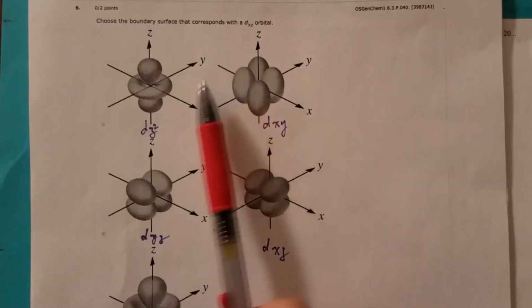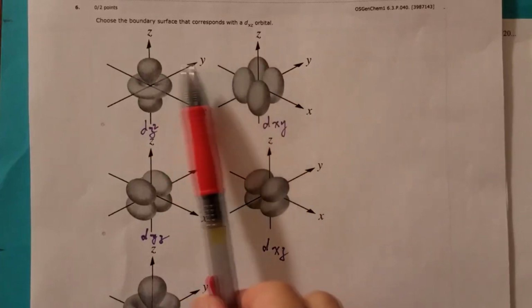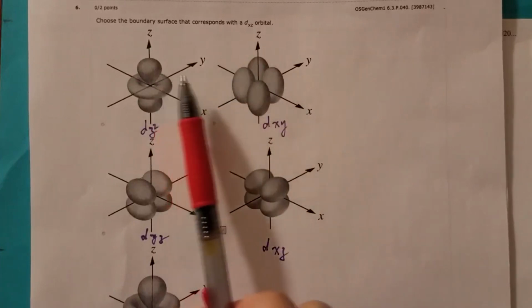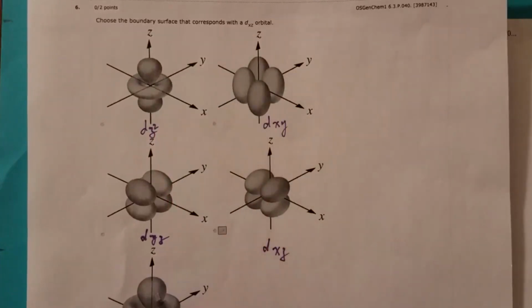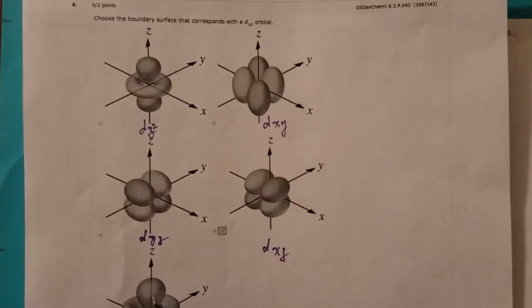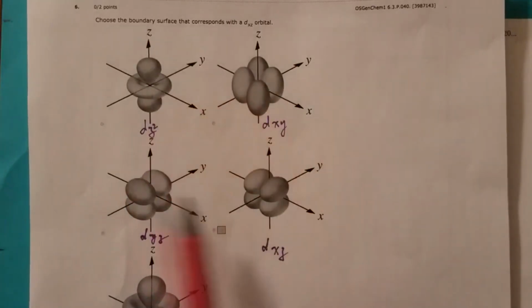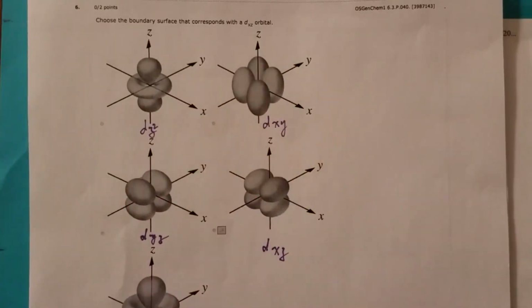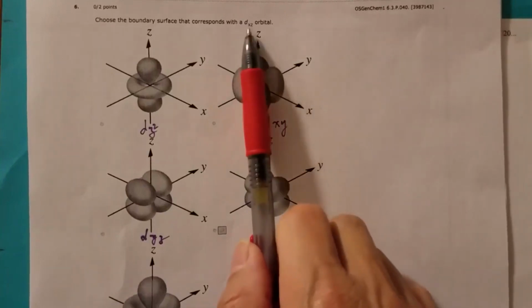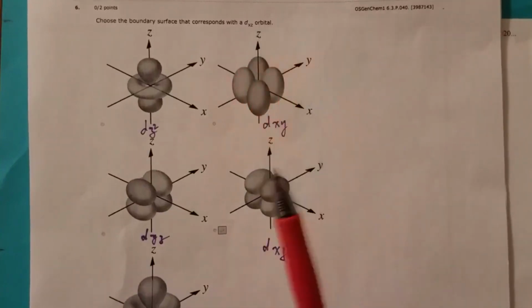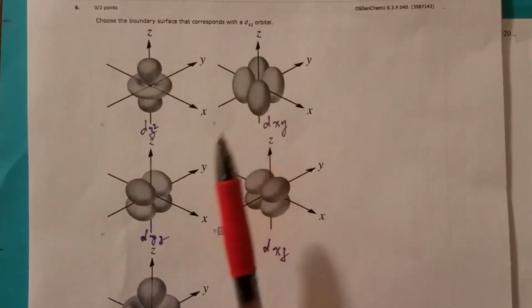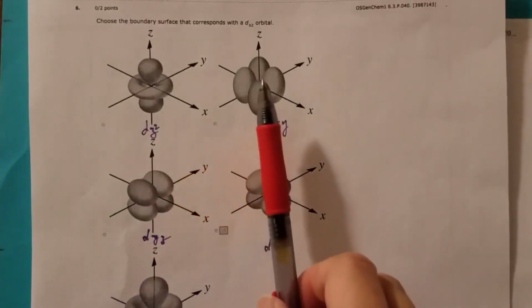So we already learned that for d, there should be 5 d orbitals. We have 4 here, and we have another 1. But the correct answer is not this one. So it's enough for us to just look at these 4 here. So dxz, let's take a look at all of the 4.